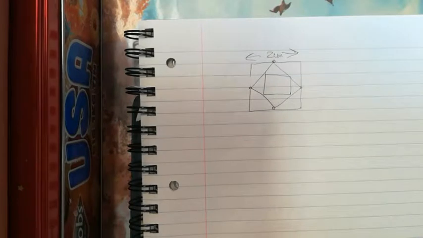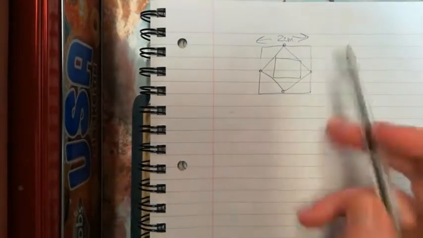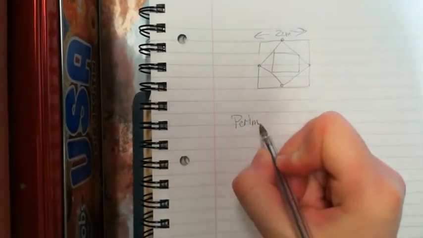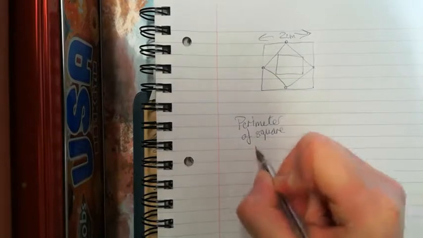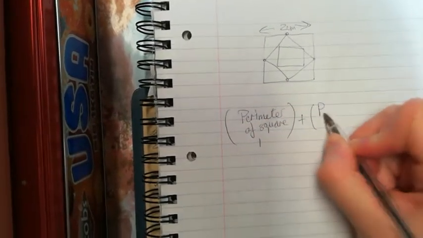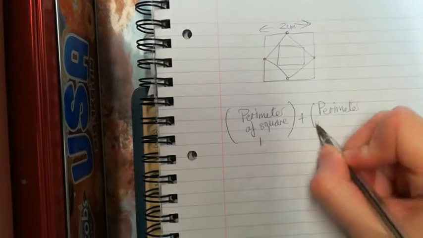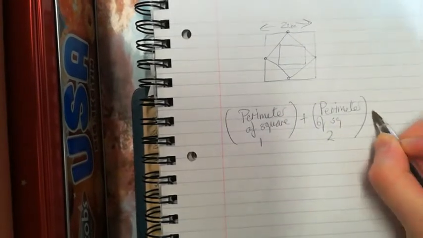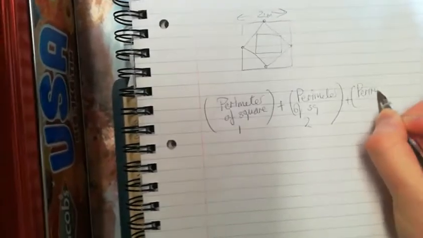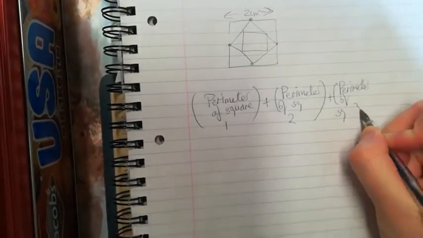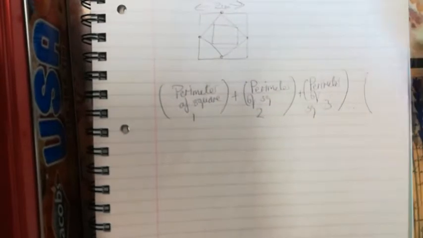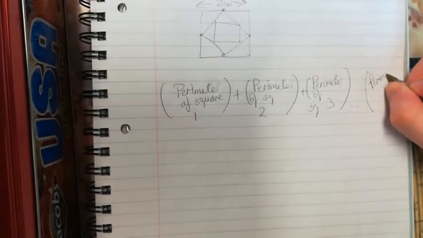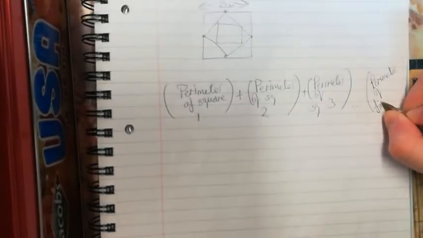Then it says find the sum of the perimeters of the squares if this process is continued indefinitely. So we're looking for the sum of the perimeter of the first square, the outside square, plus the perimeter of square 2, plus the perimeter of square 3, until we get up to the perimeter of the final square.